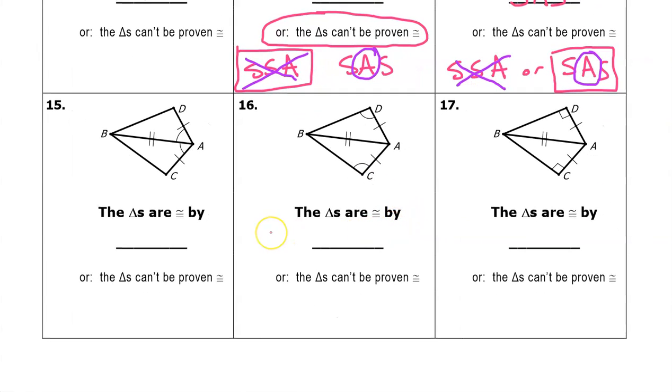Okay, just a few more. So for this, just focus on one triangle at a time. So I'm really going to focus my eyes on this triangle up here at the top. All right, because the bottom triangle is just a mirror image of this. So I'm seeing that we have two sides and an angle.